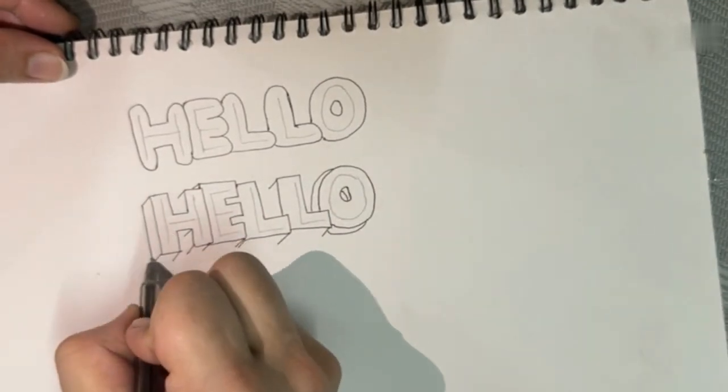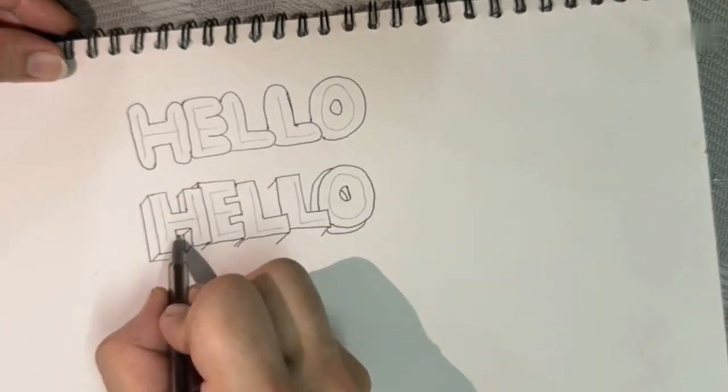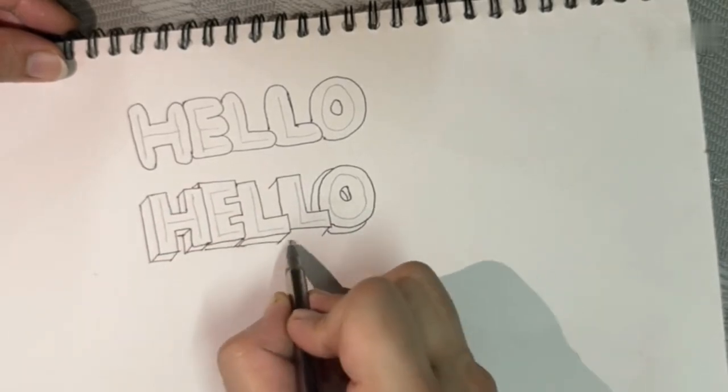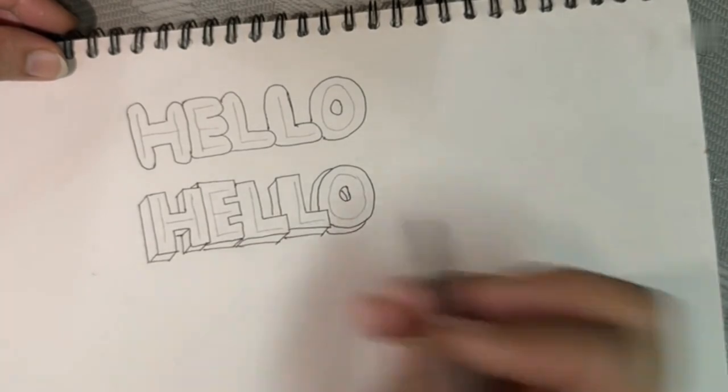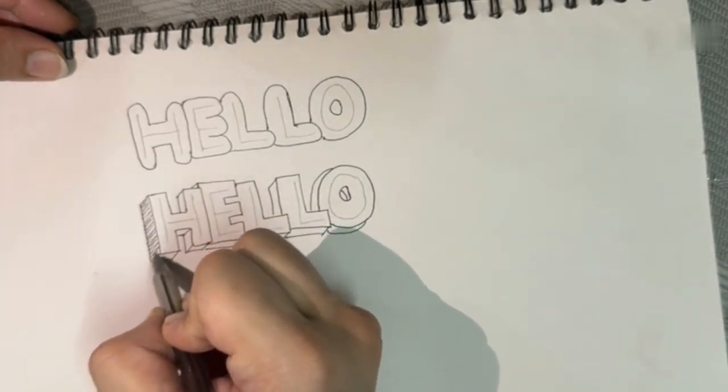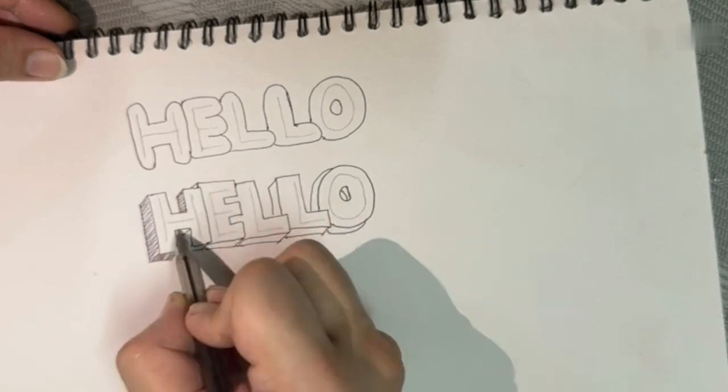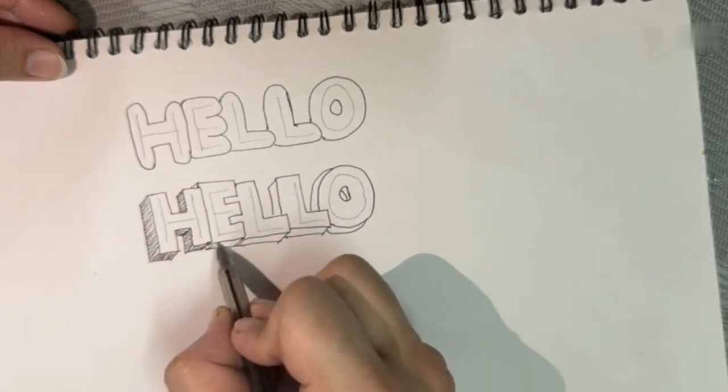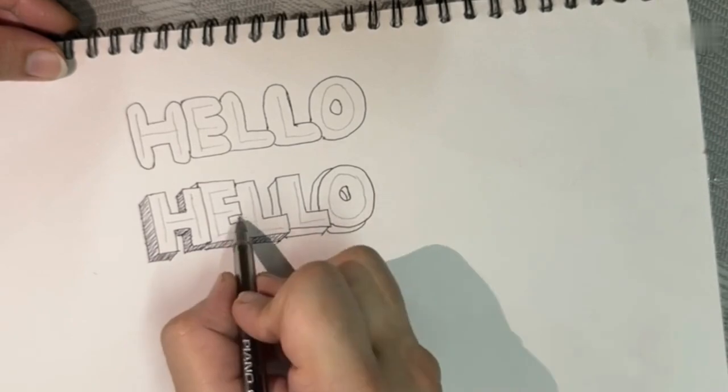Then add a perpendicular line beside each edge to build that shadow shape. You can even fill in this shaded area with black or a darker shade. It really makes your letters pop and gives them a cool 3D effect.